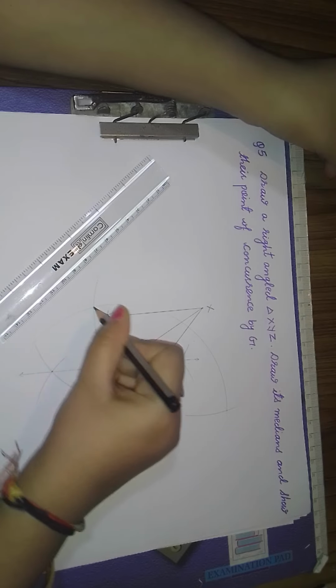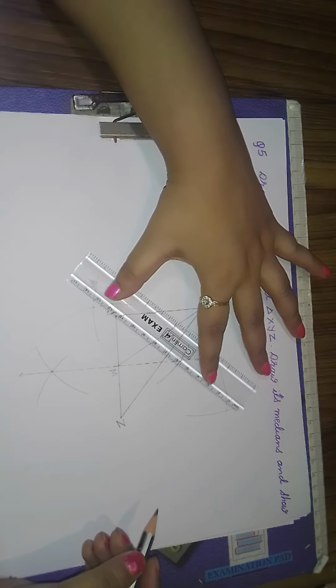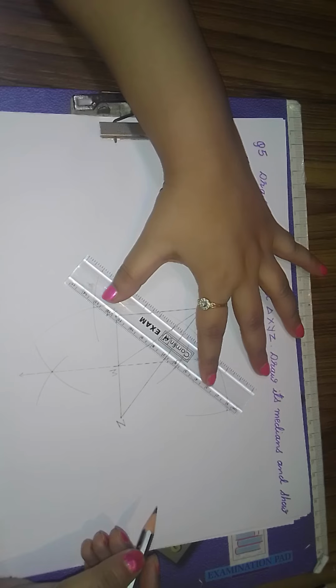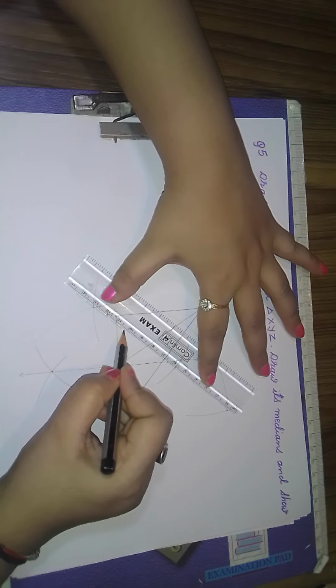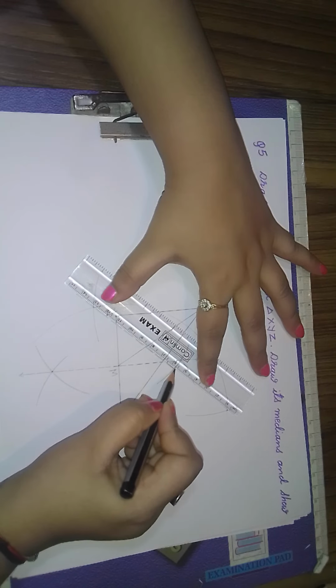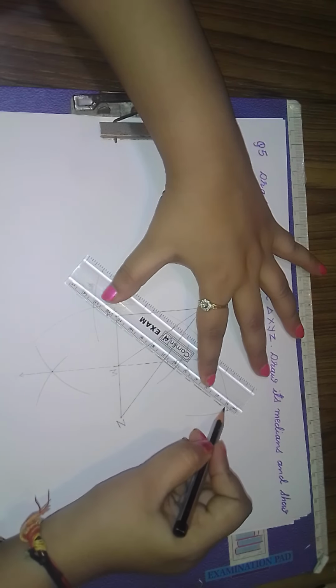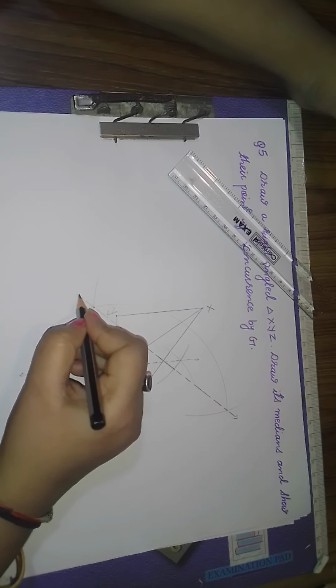Yes, one point here. Now with the help of your scale, join these points like this. Okay, like this.